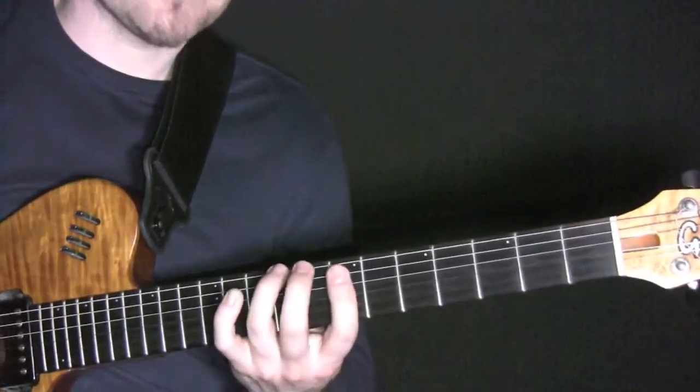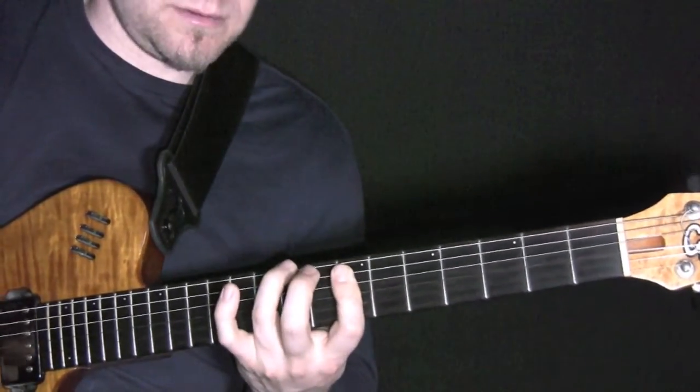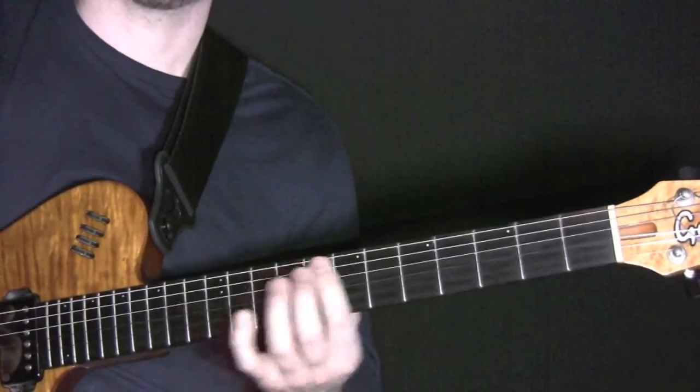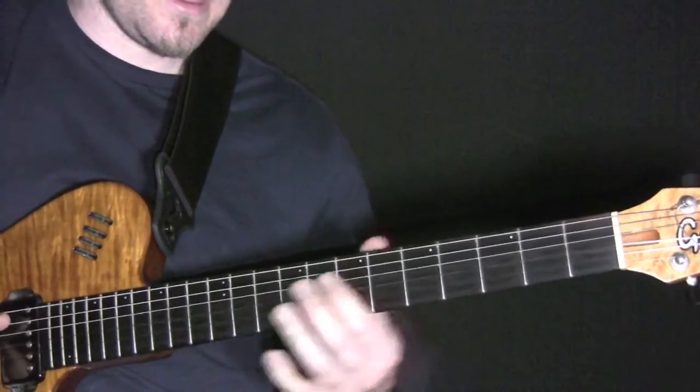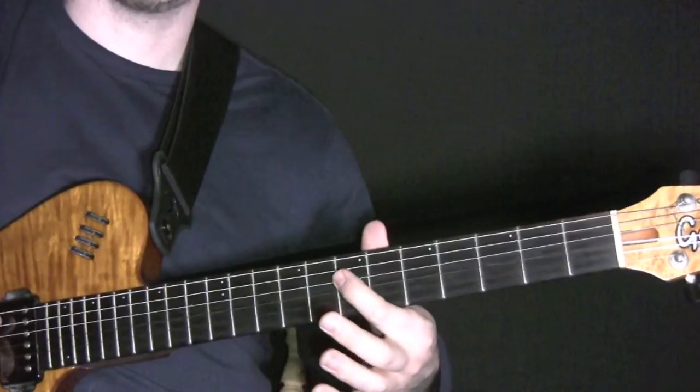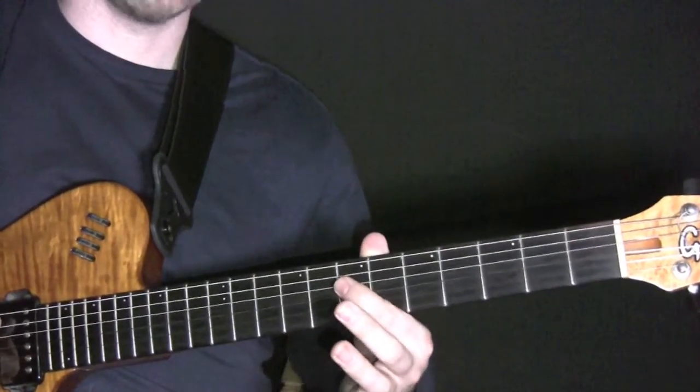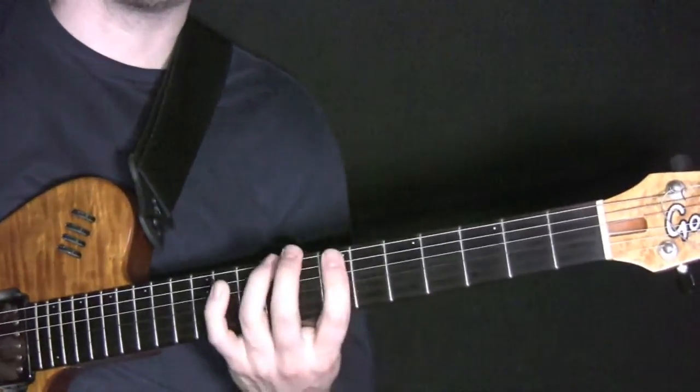And last but not least, C sharp, E, A, and your root note is right here on your D string.